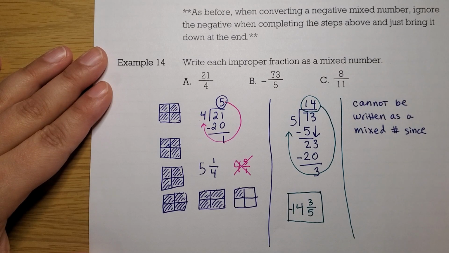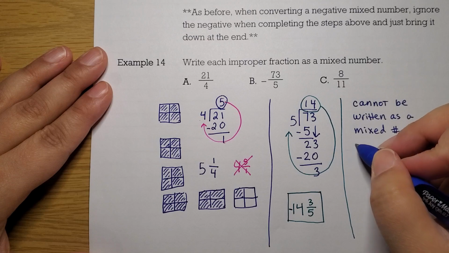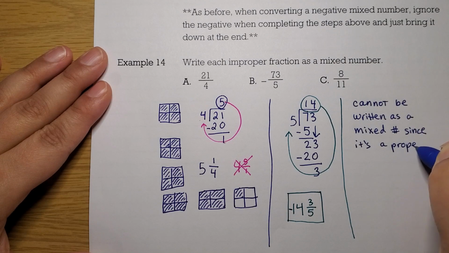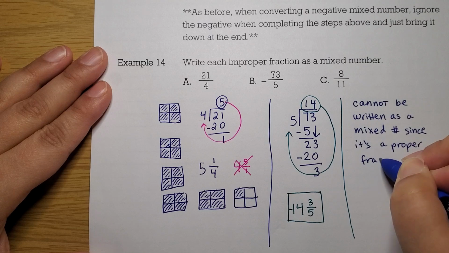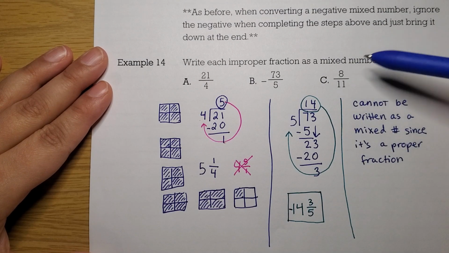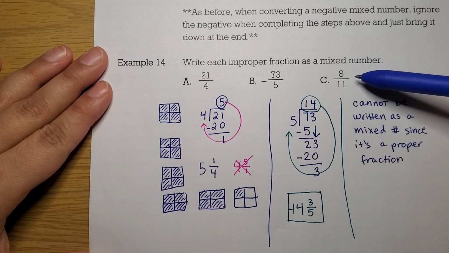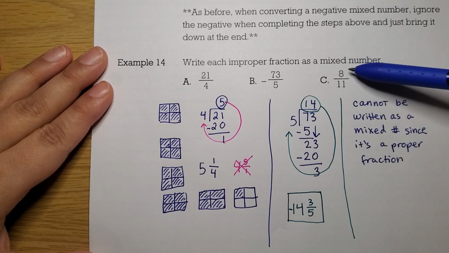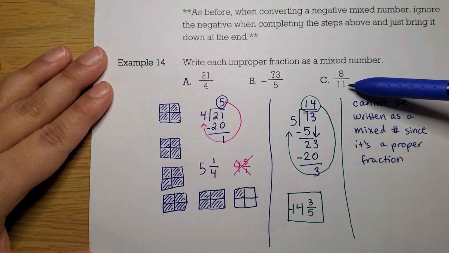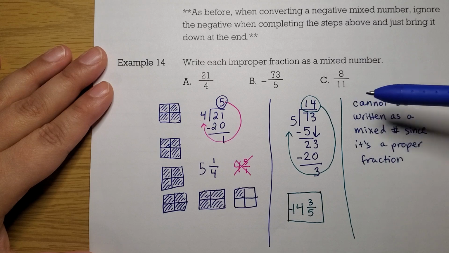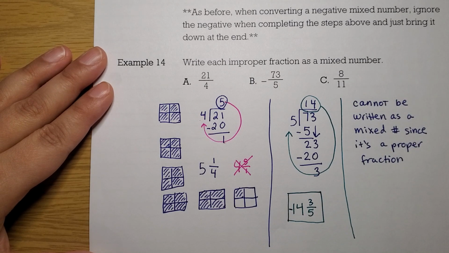Do you know why? It's a proper fraction. So if you have a proper fraction, it can't be converted into a mixed number. Remember that proper fractions have a smaller numerator than a denominator. So that means we didn't eat an entire candy bar yet. So you just have a fraction, you don't have a mixed number.